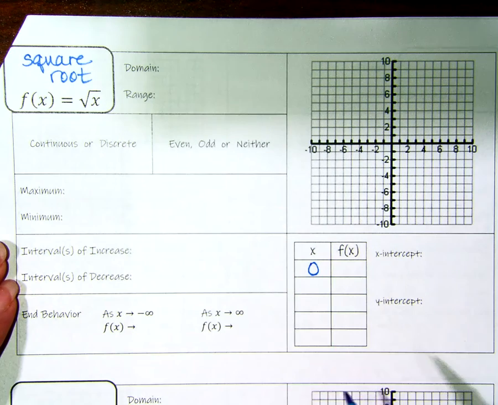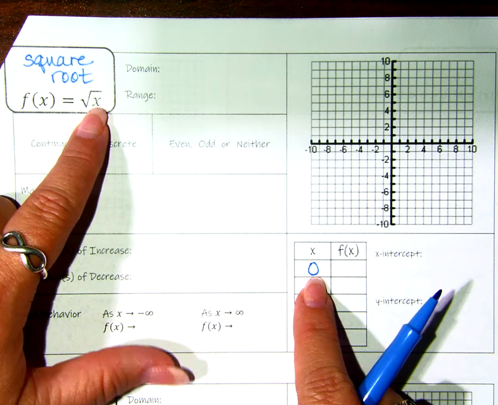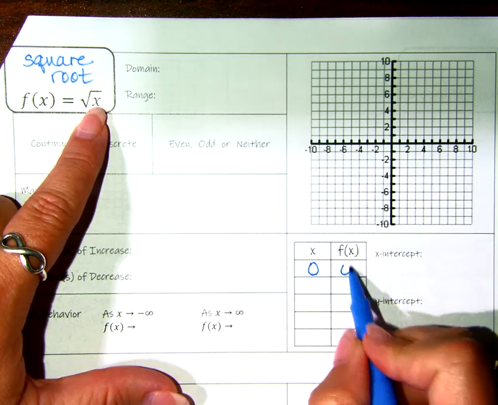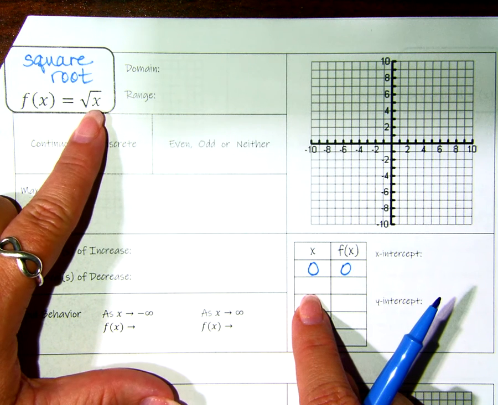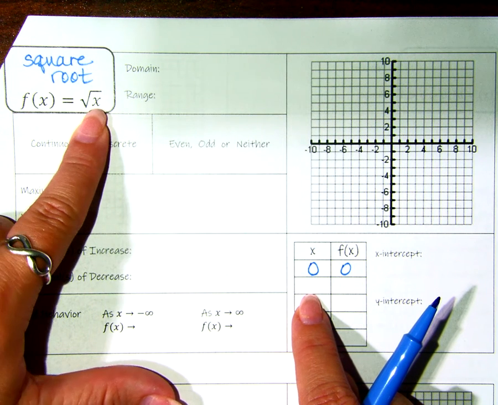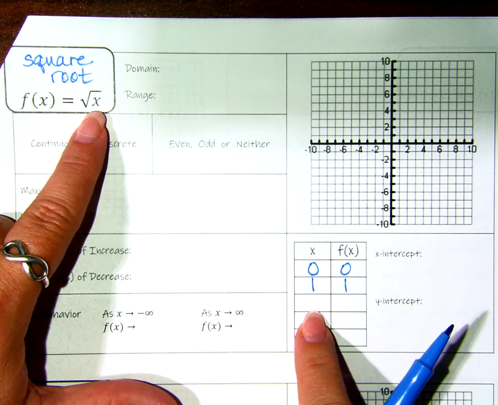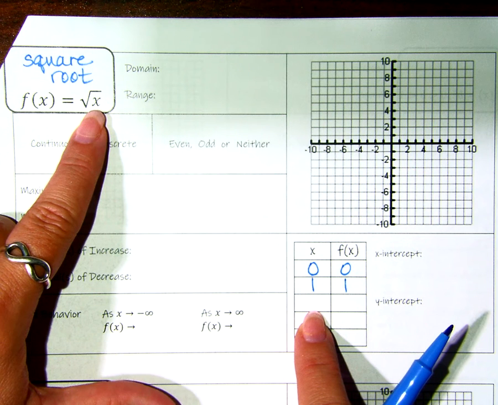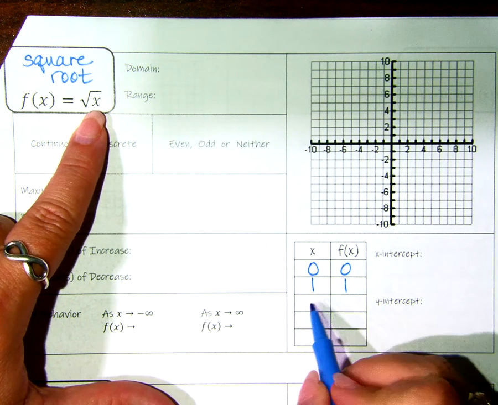0. Why would we start with 0? Do we know the square root of 0? Oh, it's 0. Okay. What do we want to do next? 1. Why would we choose 1 next? Do we know the square root of 1? Well, what do you think we might choose next then? Why would we choose 4? Because we know the square root of 4.